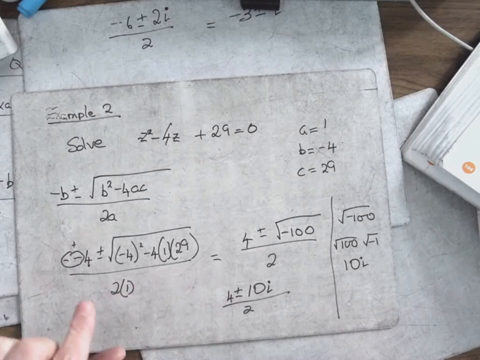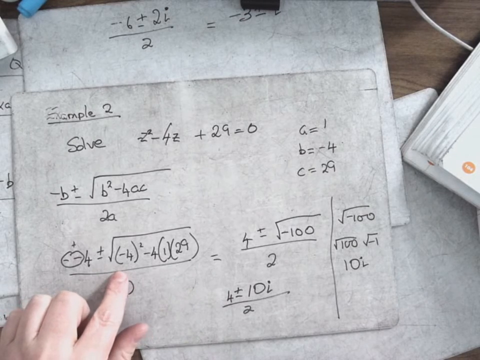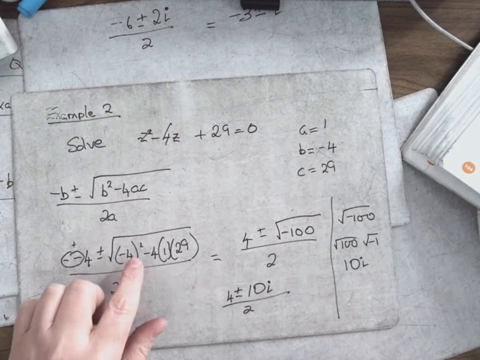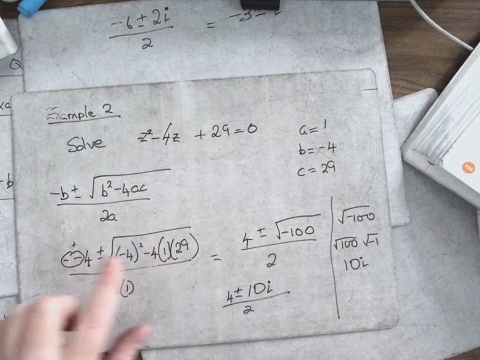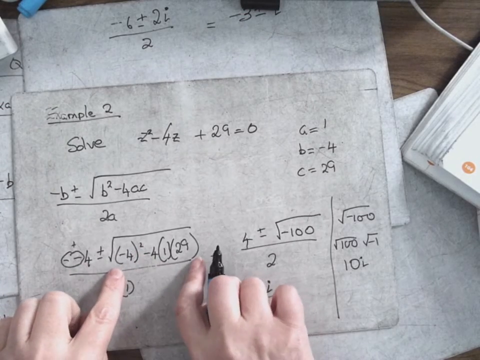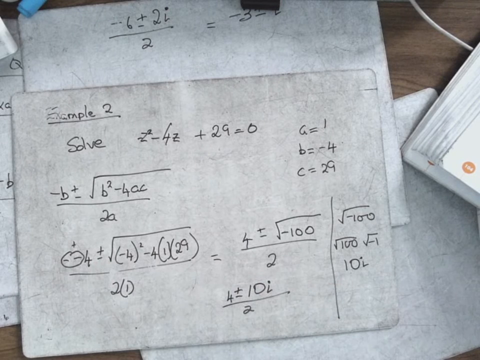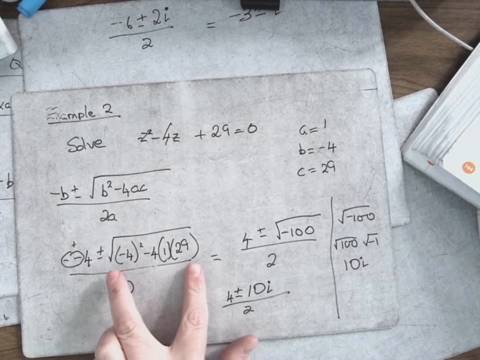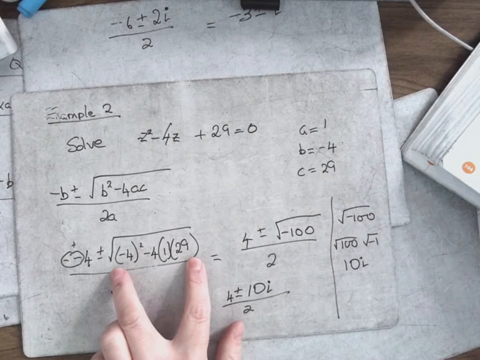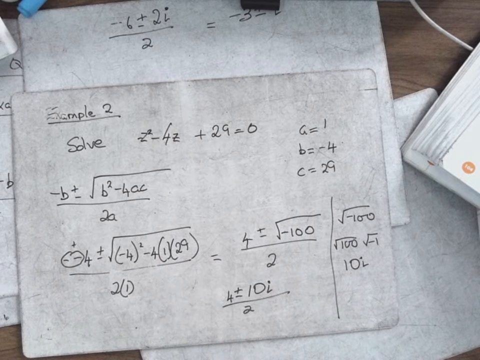Where am I getting the minus 100? You know when I type open bracket minus 4 close bracket squared minus 4, so all that, everything you see there except the square root sign, when you put that into the calculator you get minus 100. Okay, so I'm putting all this bit here into the calculator. So open bracket minus 4 close bracket squared minus 4 open bracket 1 close bracket open bracket 29 close bracket. So you type it as you see it into the calculator.